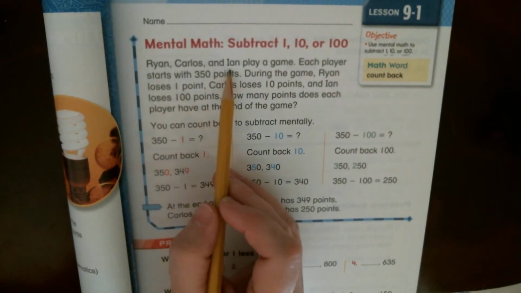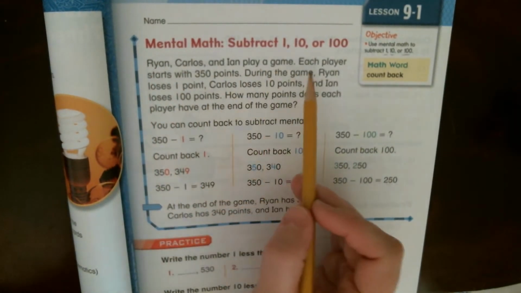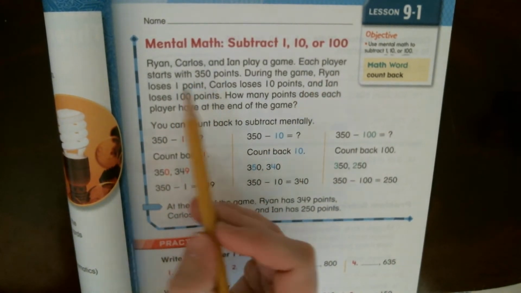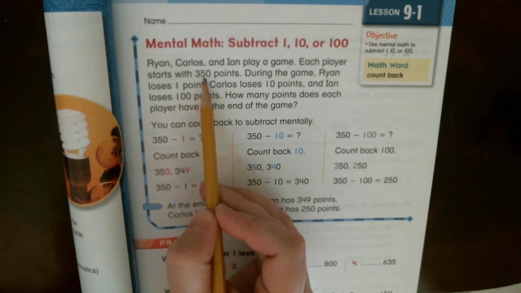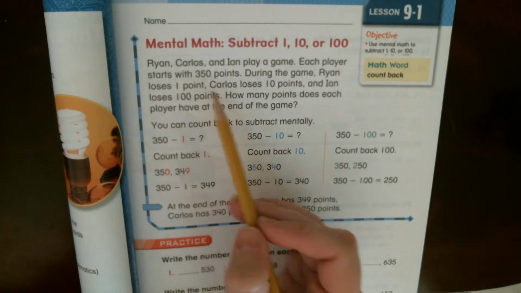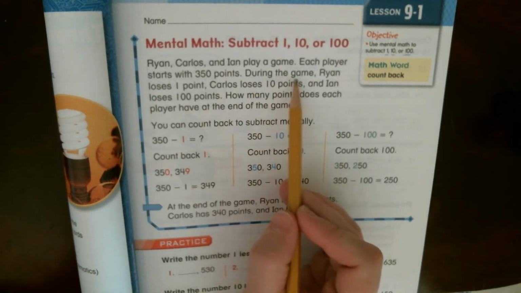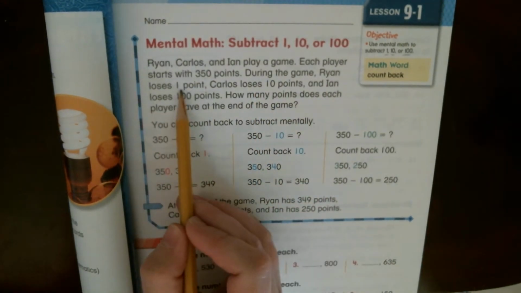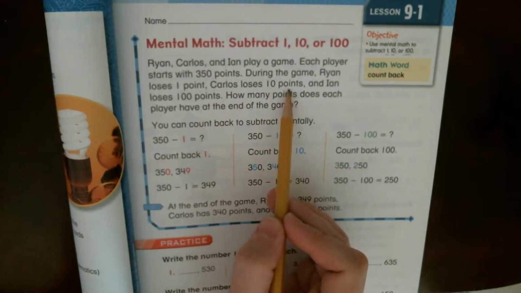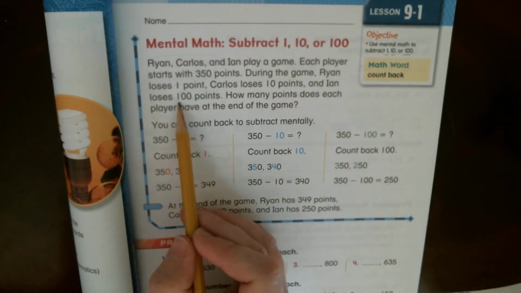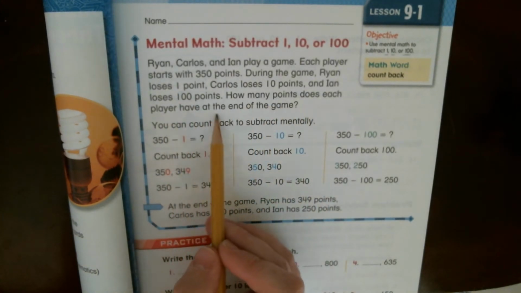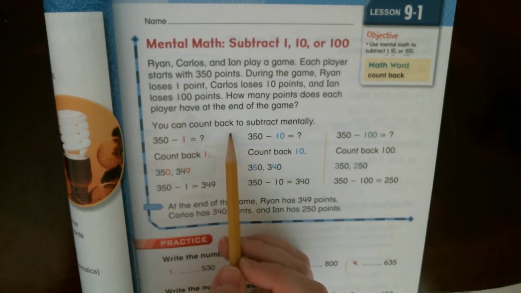Ryan, Carlos, and Ian play a game. Each player starts with 350 points. So Ryan has 350, Carlos has 350, Ian has 350. During the game, Ryan loses 1 point, Carlos loses 10 points and Ian loses 100 points. How many points does each player have at the end of the game?